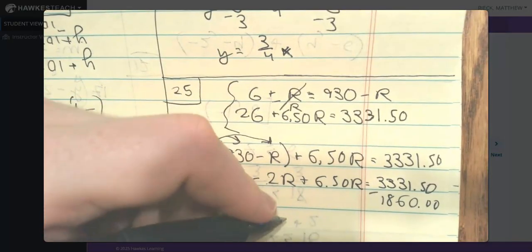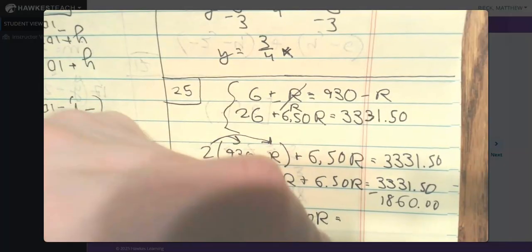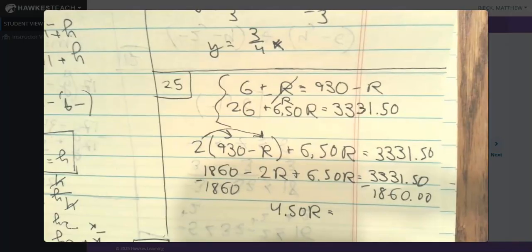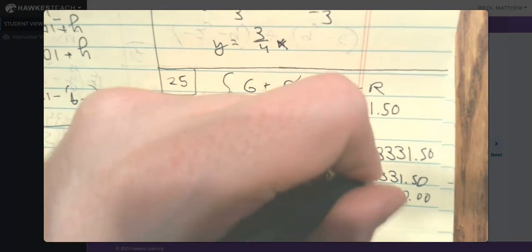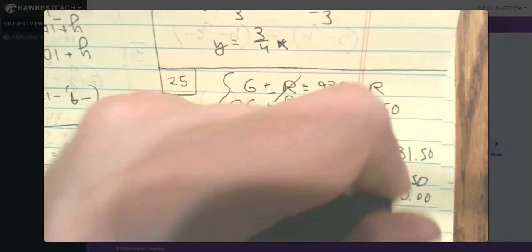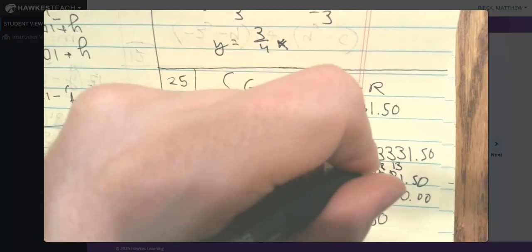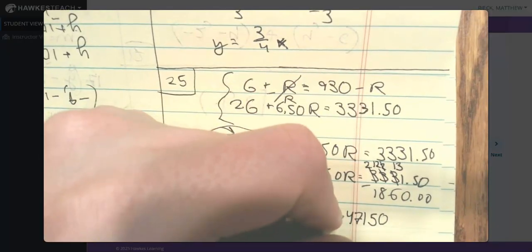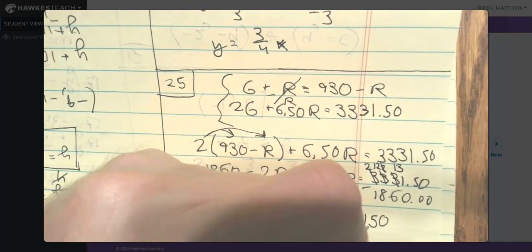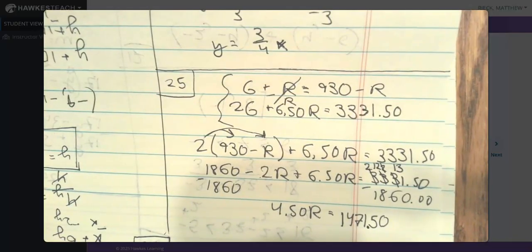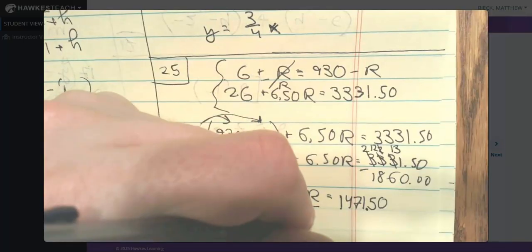And negative 2R plus 6.50R is 4.50 times R. And on the other side, 3,331.50 minus 1,860 gives us 1,471.50. All right, so then to solve for R, we can just divide both sides by 4.50.